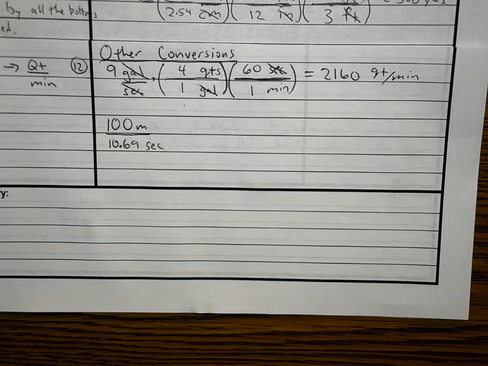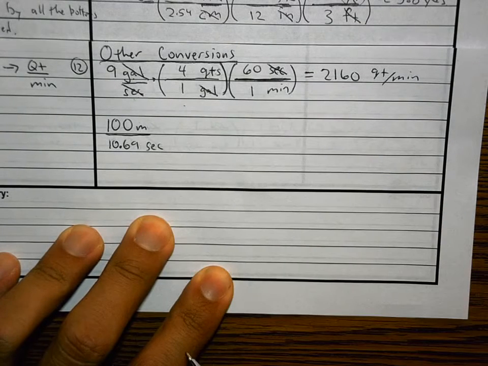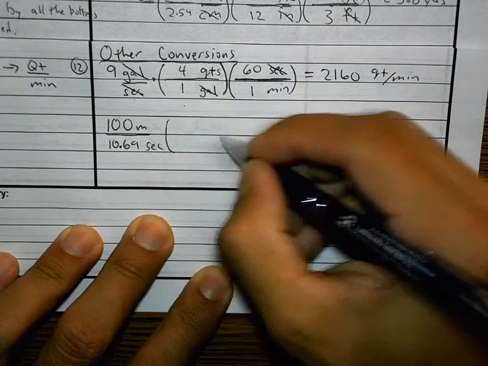20. So what units are you using? Miles per hour. Okay? How many miles per hour is this? I don't know. Let's find out. This is in meters per second, right? Let's multiply by something.